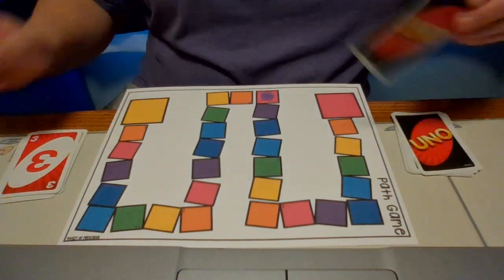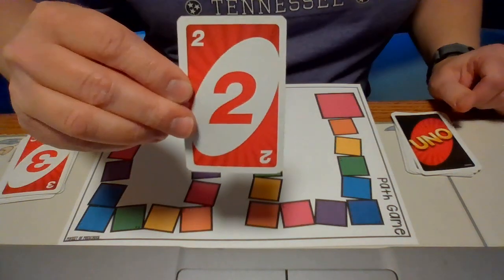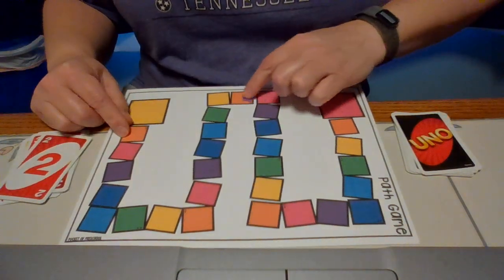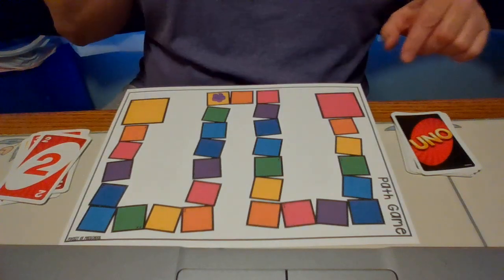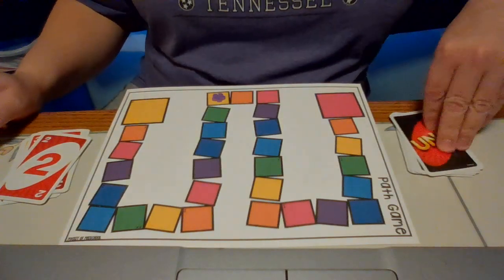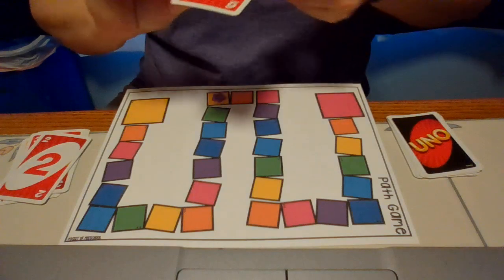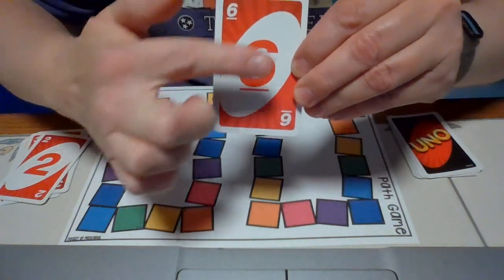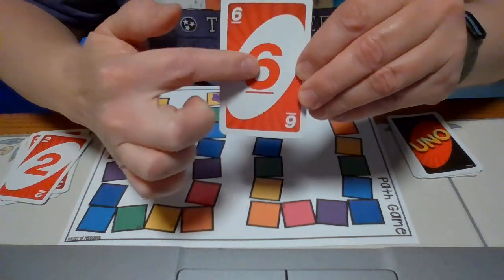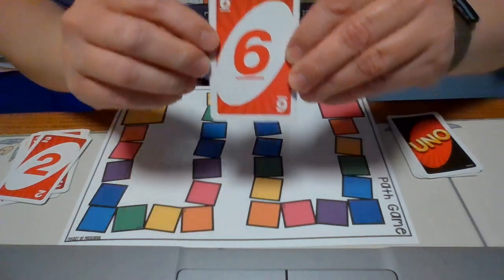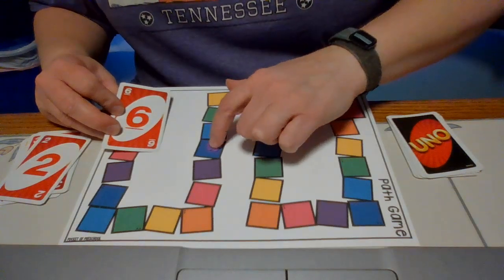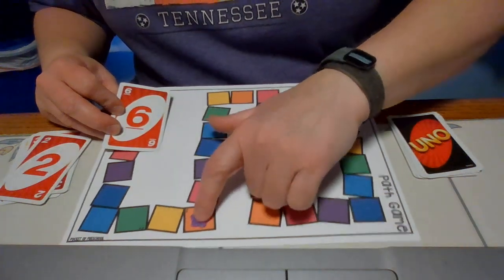Okay, here's our next one. Number 2. Here we go. 1, 2. Oh, we're about halfway there. We're getting there. Okay. Now this one might be tricky. You got to look at that line on the bottom. This is the number 6 because 6 likes to sit on the line. So let's count out 6. 1, 2, 3, 4, 5, 6.